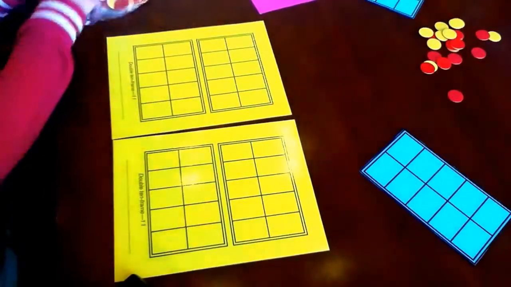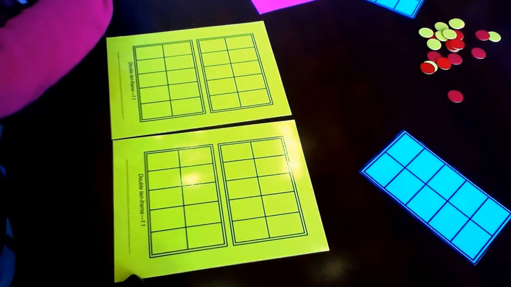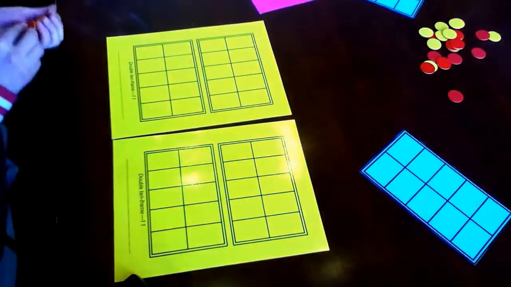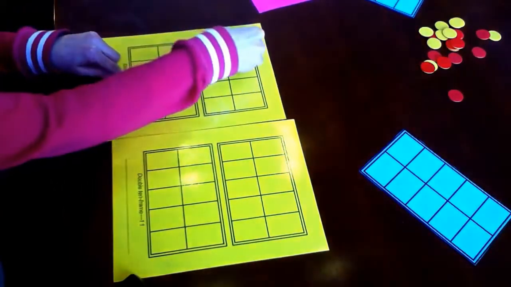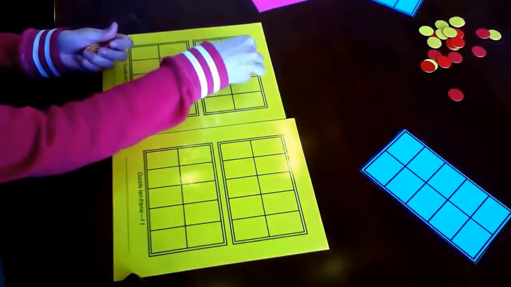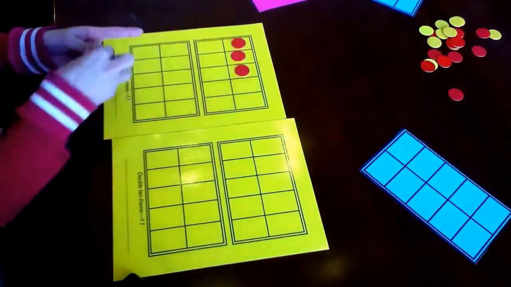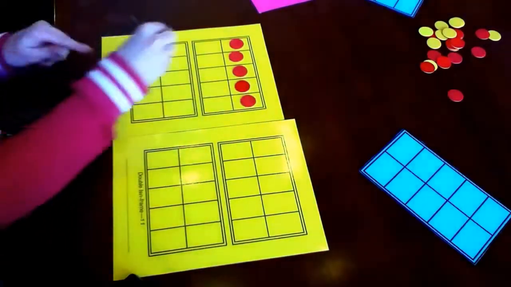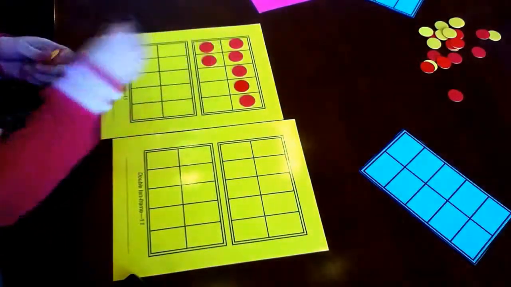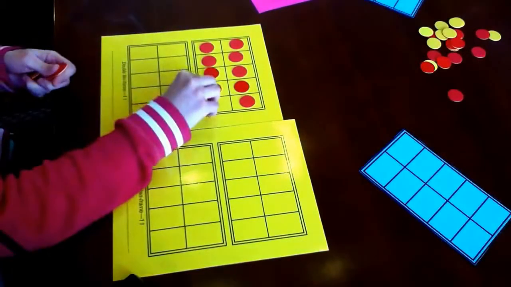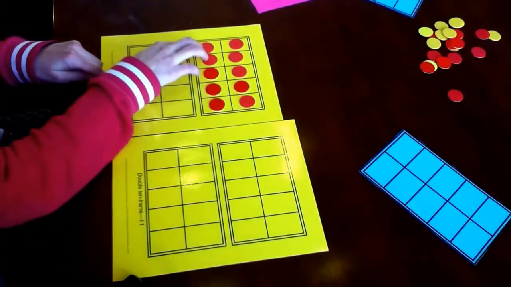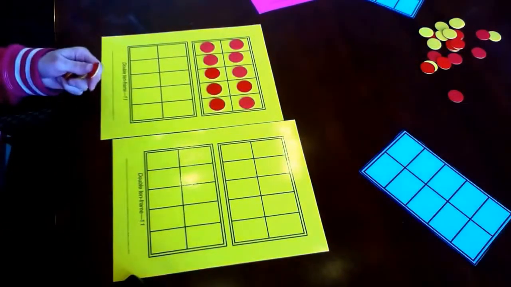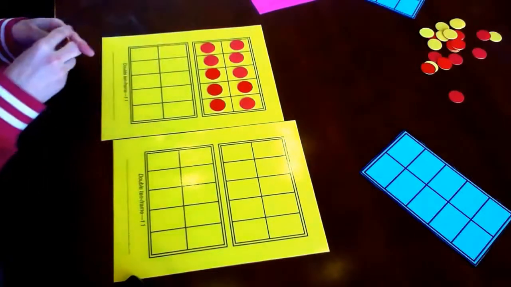So let's get out our counters, and we are going to count how many counters we have. Let's start filling out our charts. 1, 2, 3, 4, 5, 6, 7, 8, 9, 10. So there we have 10 on this 10 frame. And this is a one-to-one correspondence because we're counting one object at a time.